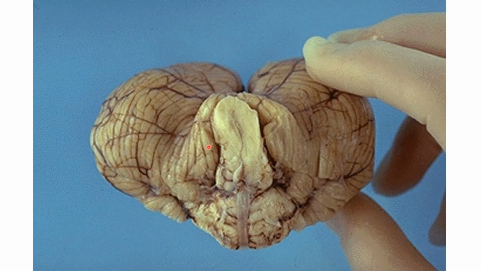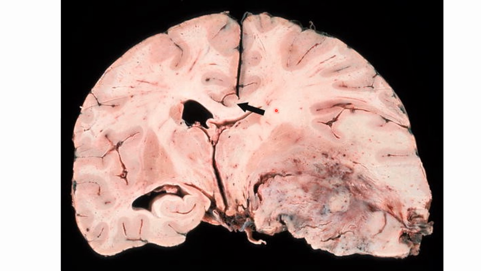These are the features of tonsillar herniation. You can see this is the cerebellum, and there is a protrusion of the brain stem tissue, as well as indentation of the brain stem tissue that follows the mold of the foramen magnum. And this is a feature of increased intracranial pressure.